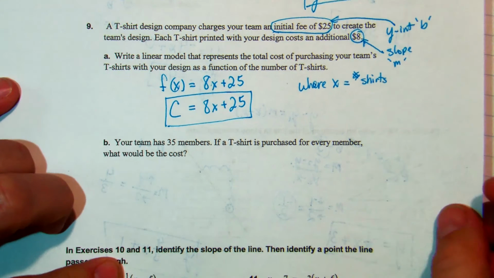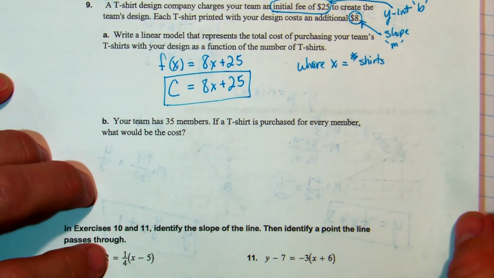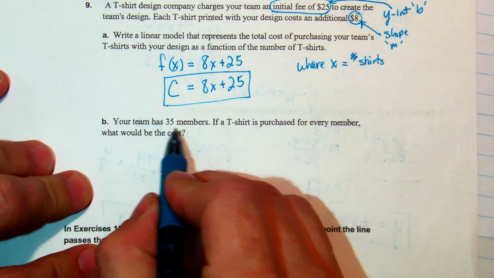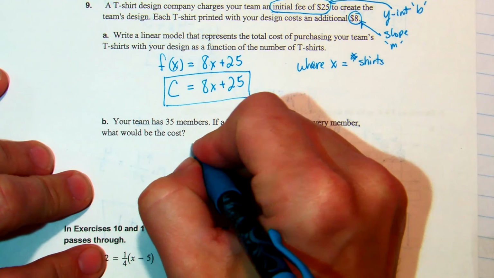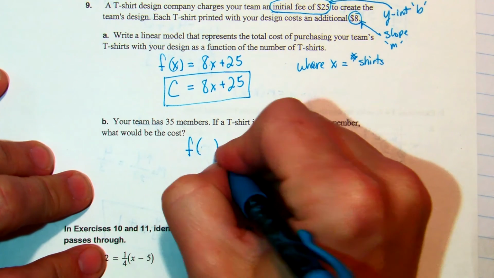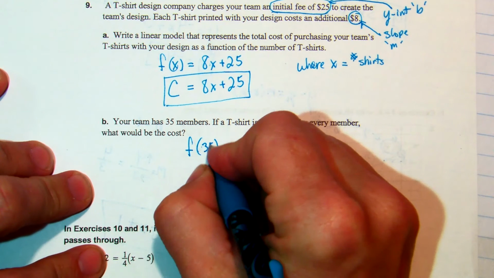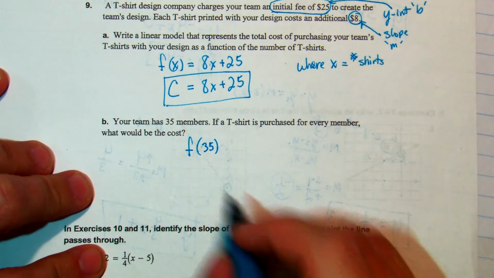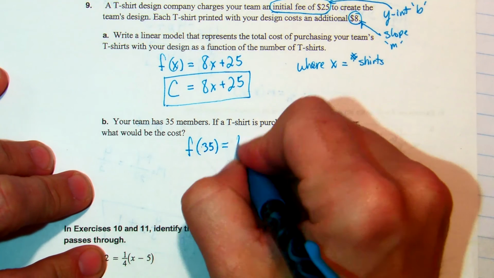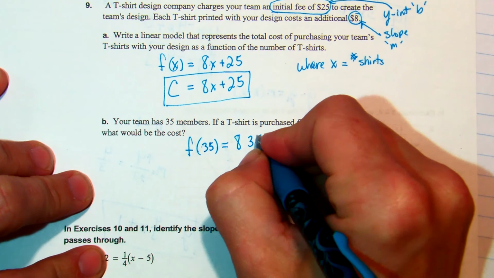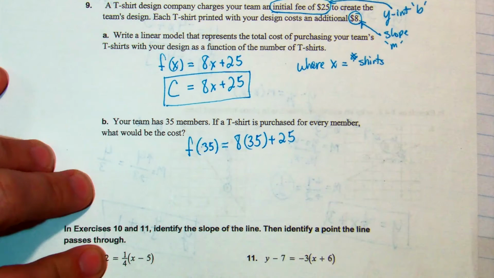Now part B is actually asking us to find a value, a total cost, when we have 35 members that are going to purchase a shirt here. So all we're going to do here, in a specific way of writing this, we're going to put our function at a value of 35. So f at 35 t-shirts. That's going to be equal to 8 times 35 t-shirts plus the $25 initial cost.